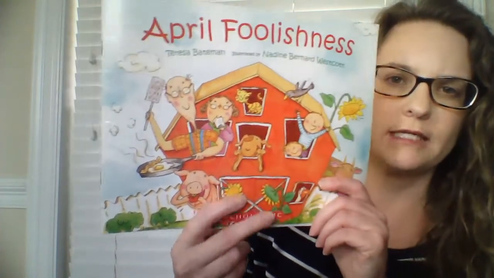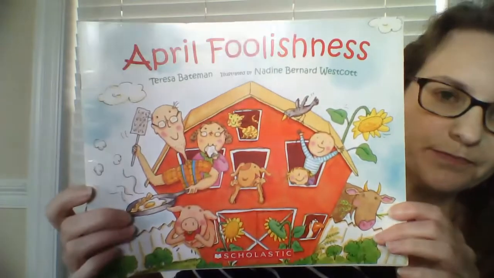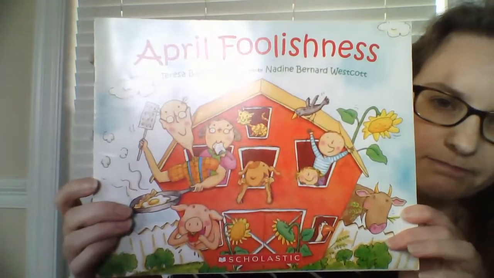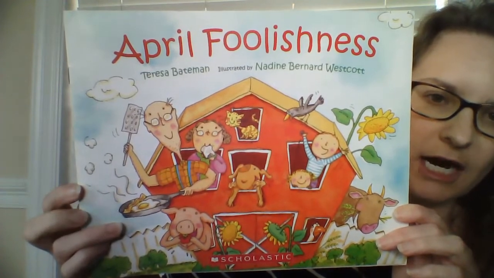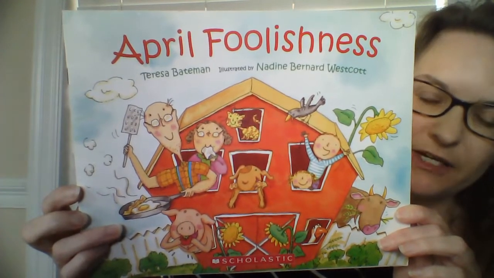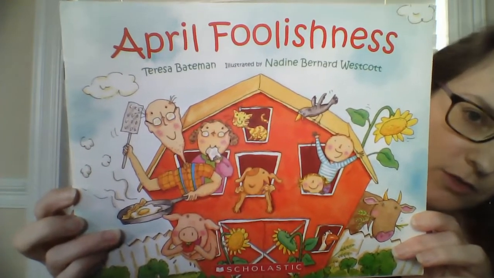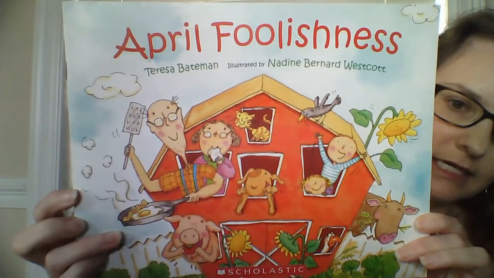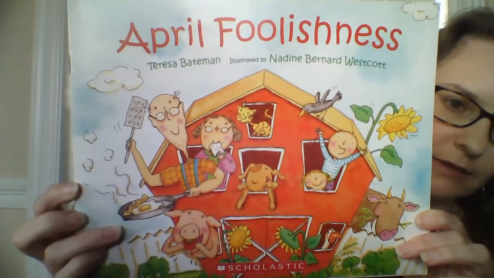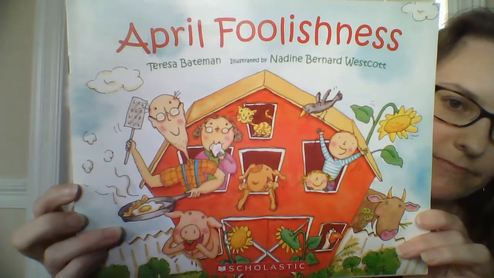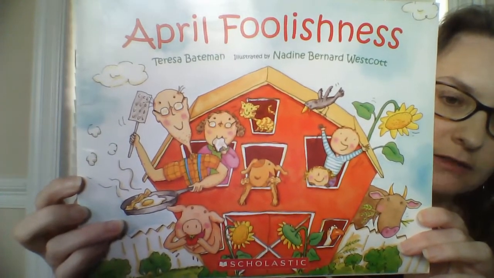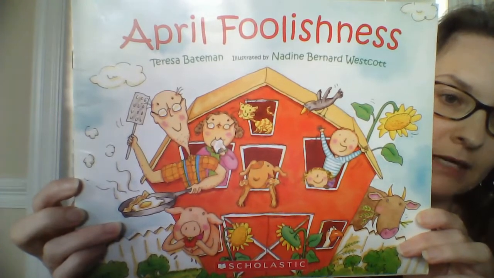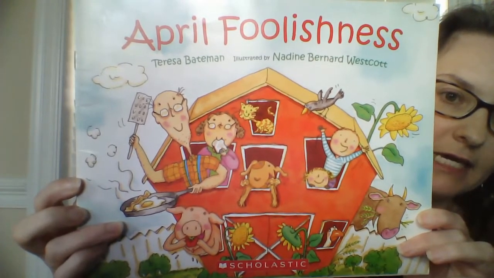First of all, before we get started, let's look at this cover of April Foolishness. Just going off of this picture, I think I already know the setting. So remember, the setting of a story is where it takes place. And where do we think the setting might be? Looks like a farm to me. I can tell because I see the barn. I see a bunch of farm animals like a cow and a pig.